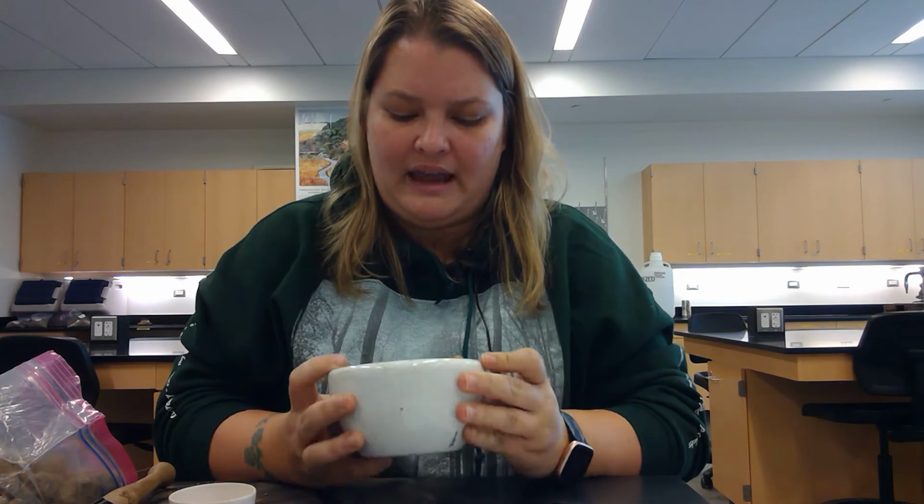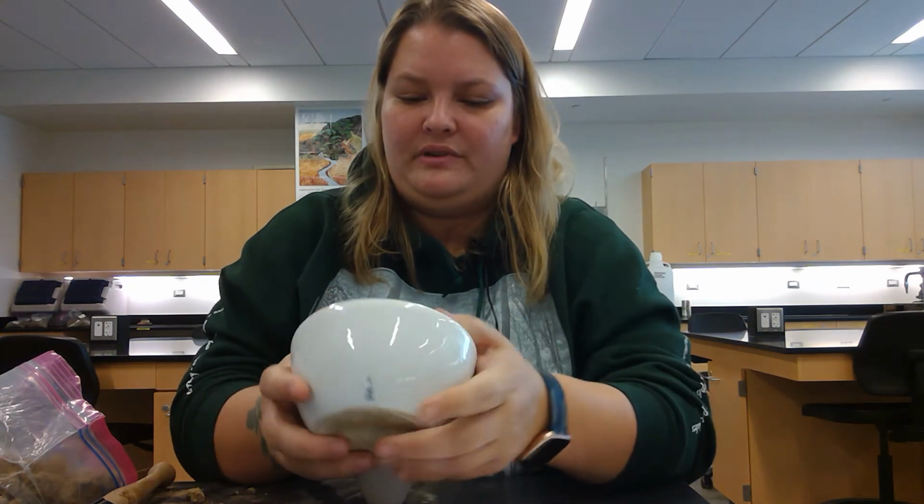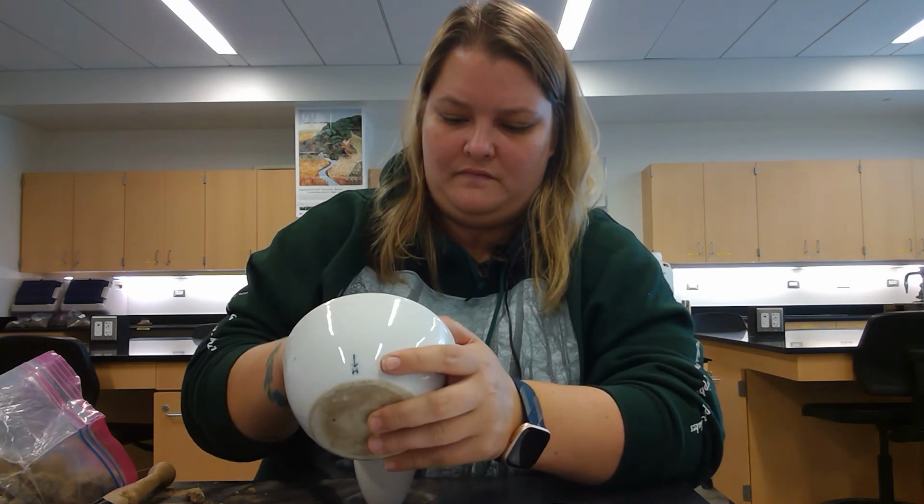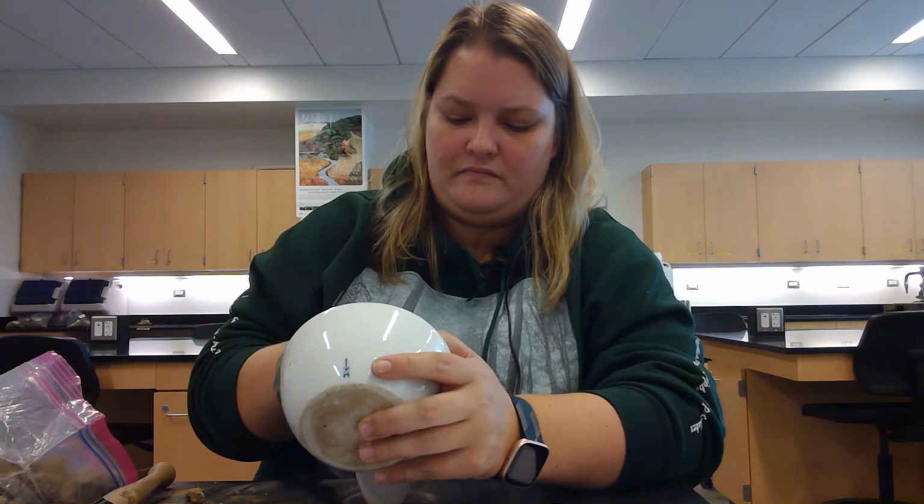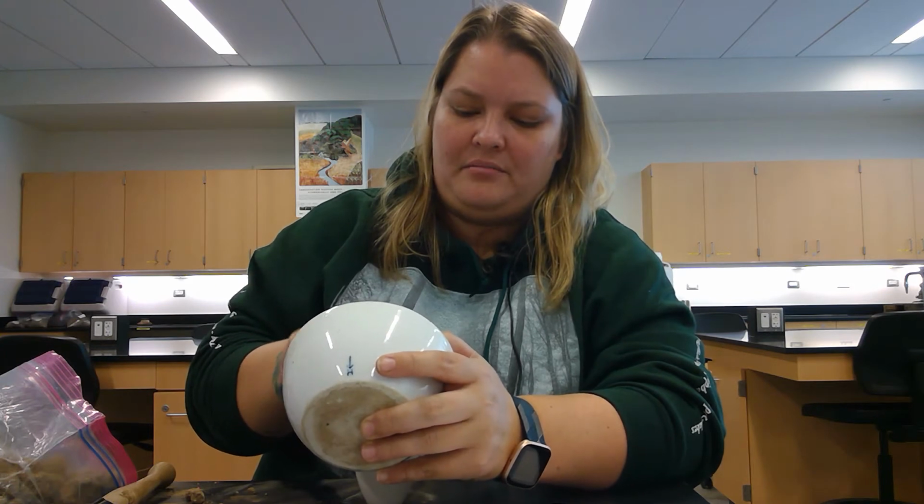So kind of a nice powder. I'm going to refill the crucible and now compact it in.